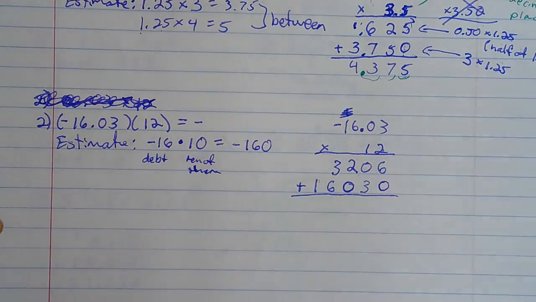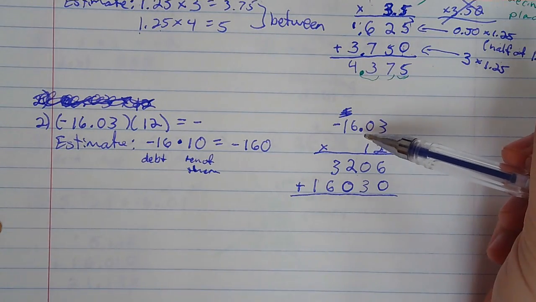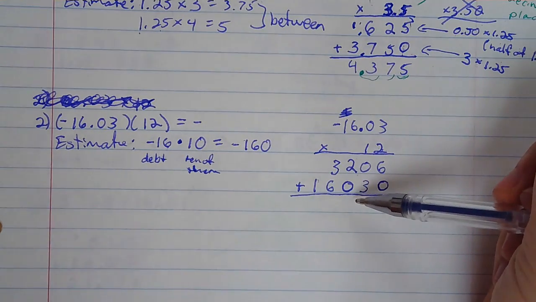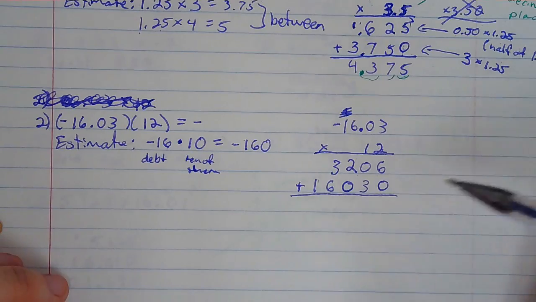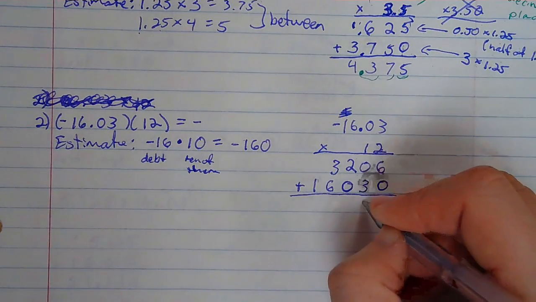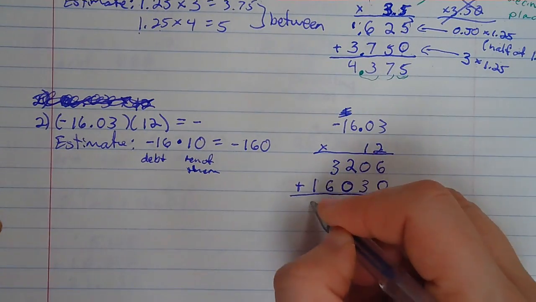Add it all together. And then again, remember, all we did was take 10 times 16.03, so the decimal point still goes right there. So even though you didn't line up your decimals at the beginning, it looks like they're going to kind of line up already, which is kind of cool. So 6 plus 0 is 6, 0 plus 3 is 3, 2 plus 0 is 2, 3 plus 6 is 9, and 1.